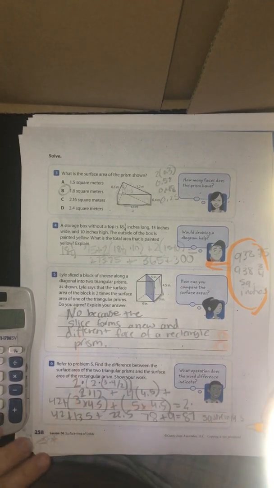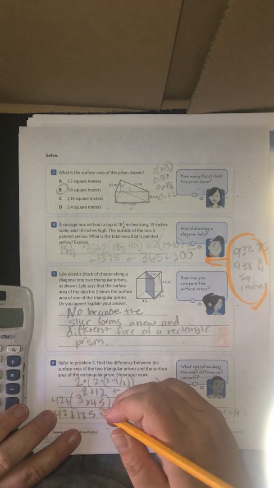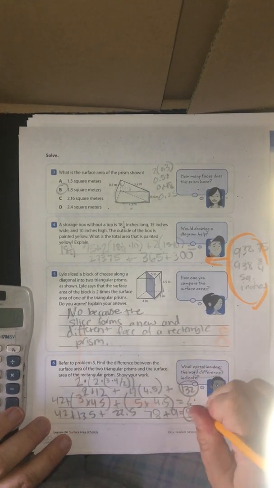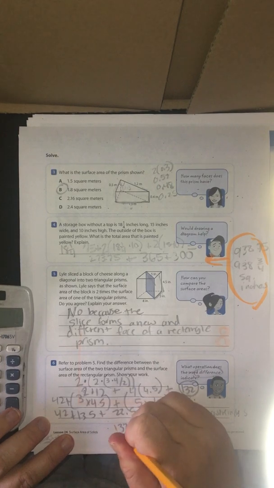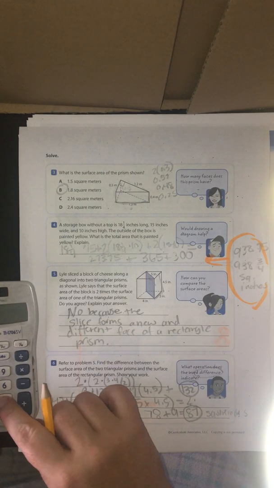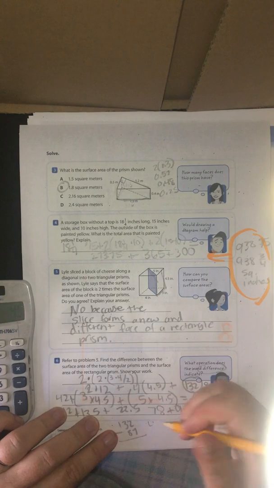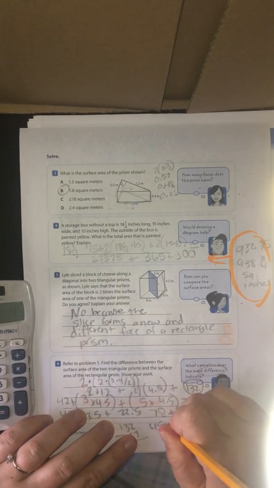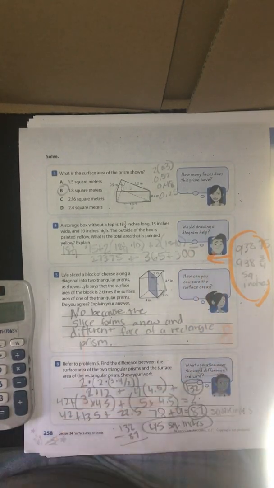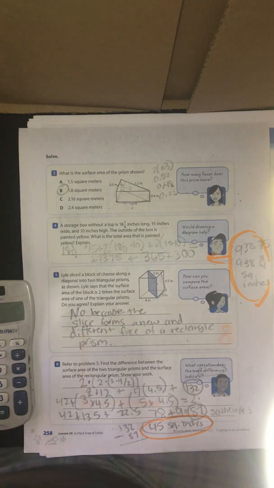But they said, what does the word difference indicate, which means subtraction. The original was 132. This is 87. We have to subtract them. 132 minus 87 equals 45. 45 square inches. All right, and that's the end of 258. So you got 256, 257, 258.